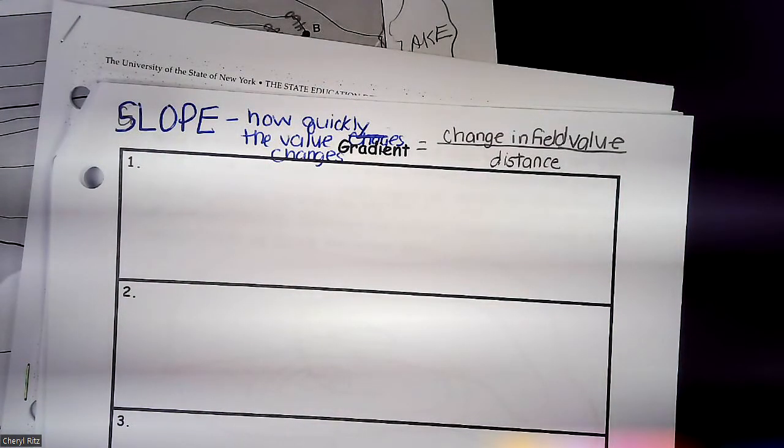And we talked about this the other day. If we have a steep slope, doesn't the elevation change really rapidly? If we have a gentle slope, the elevation changes really slowly. So we already know how to look at a map and tell this. If the lines are close together, it's steep. If the lines are far apart, it's a gentle slope. Well, now instead of just saying steep or gentle, we're going to give it an actual measurement and tell how fast, like how many feet per mile does it change?